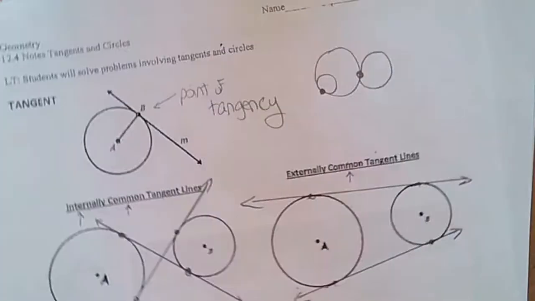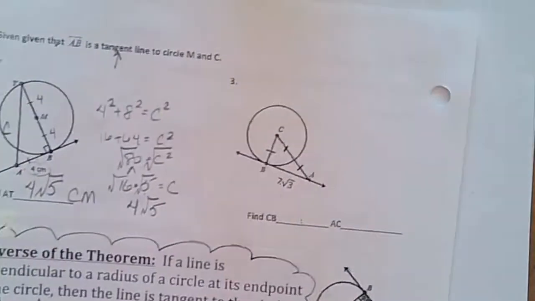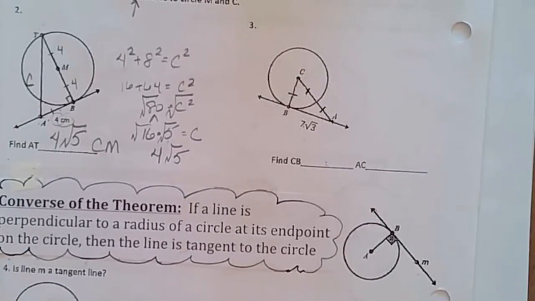Did I have measurements on the other side? I did. Centimeters, sorry. Okay, C, or 3, circle C.